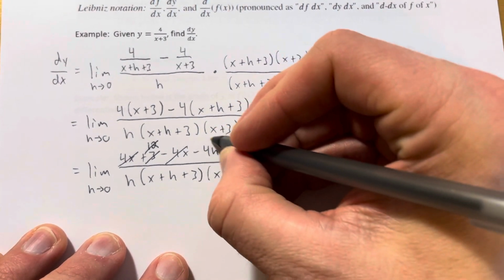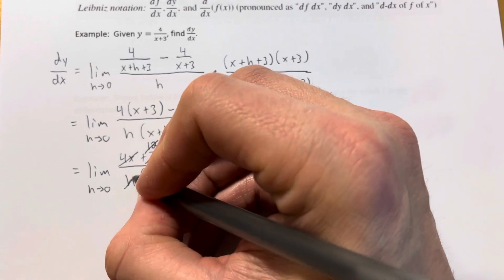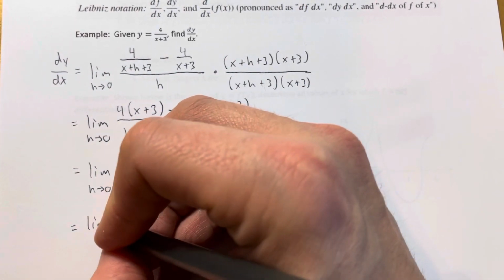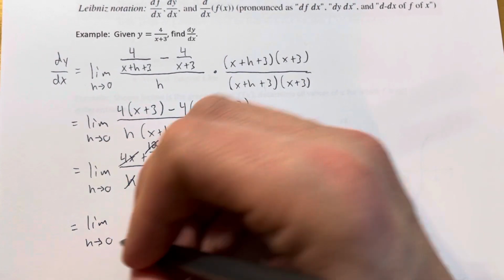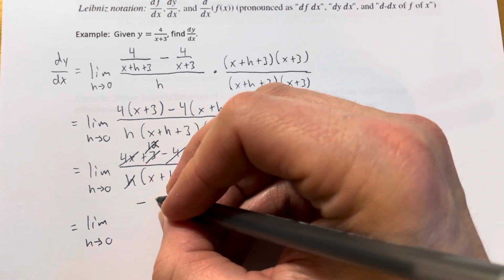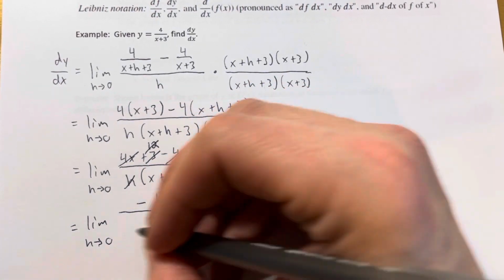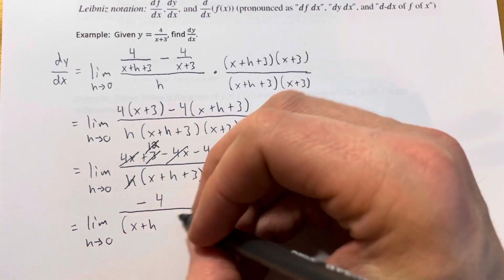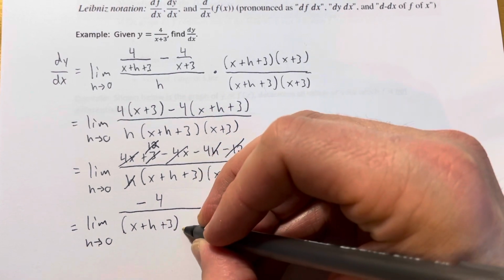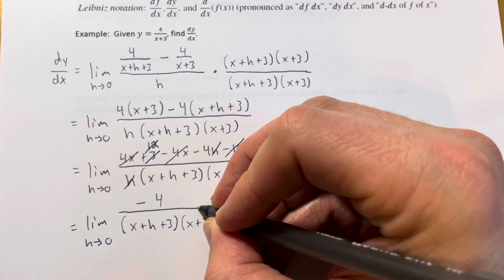Because that's the only thing left, the h there will cancel with that h right there. Now we're good. The limit as h goes to 0 of, what's left now is negative 4 over x plus h plus 3 times x plus 3.